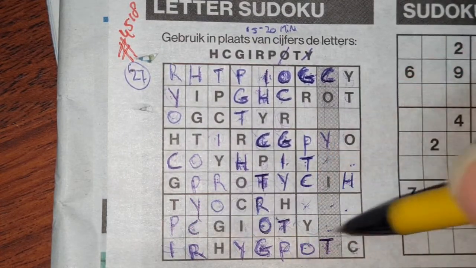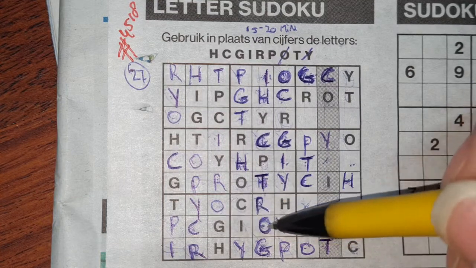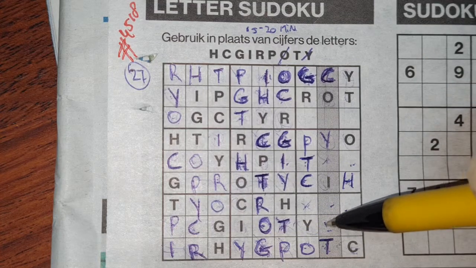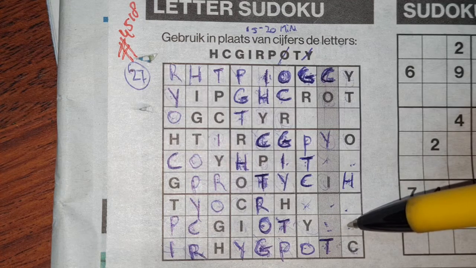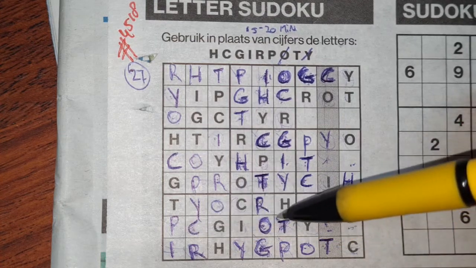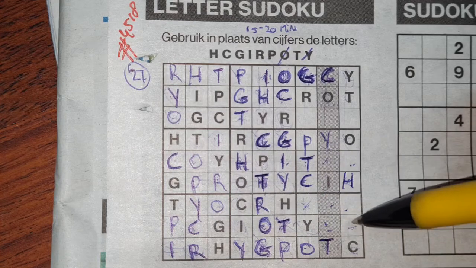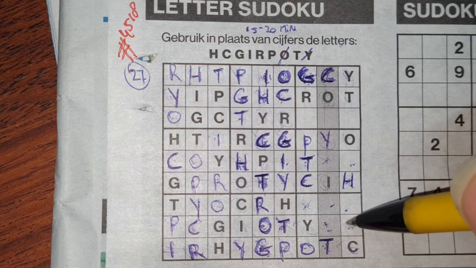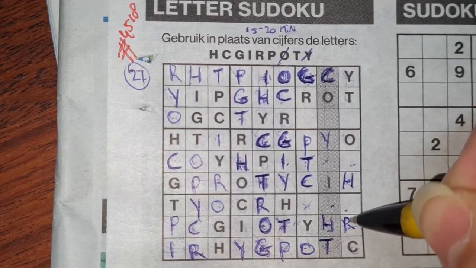Two boxes left in this row for the letters R and the H. R and the H. We have an H there, no H there. H should be here, and the R goes there.